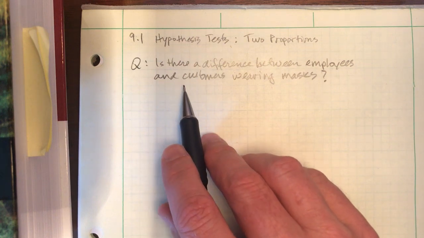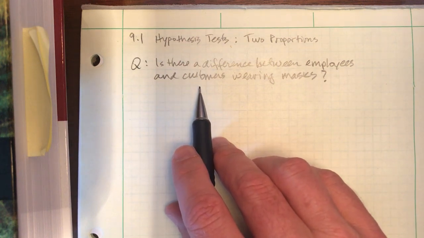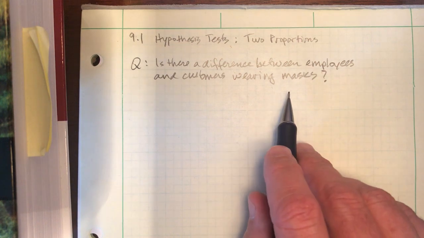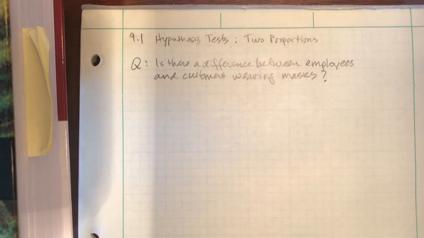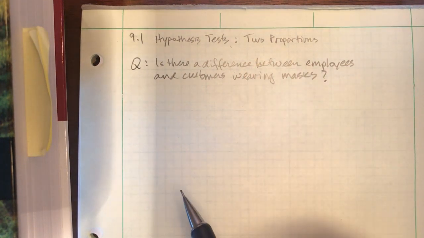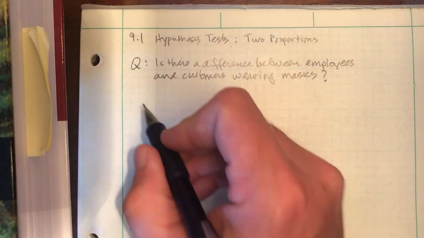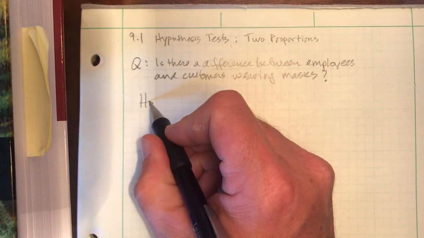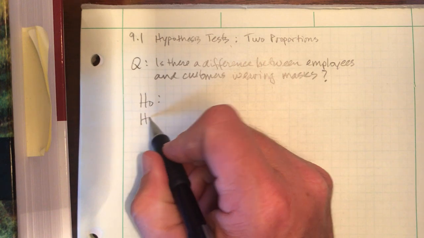Is there a difference between employees and customers wearing masks? When you enter a grocery store these days, masks tend to be a thing. And this would be interesting to know if there's a difference between these two populations. So with all hypothesis tests, let's turn this into our null and alternative.